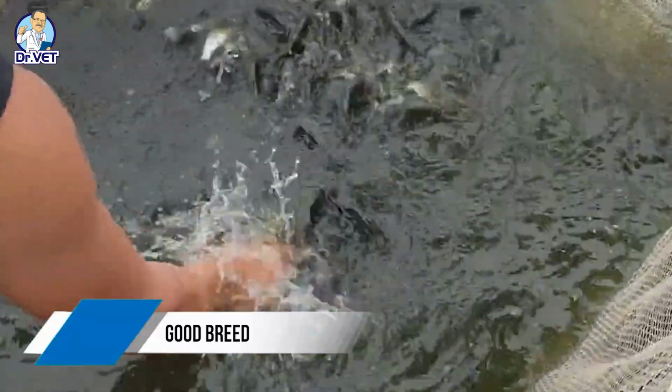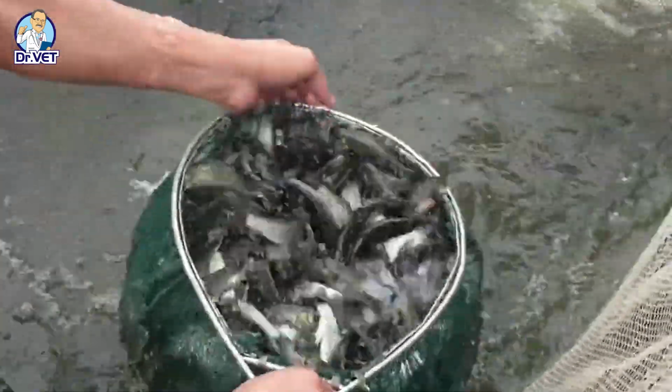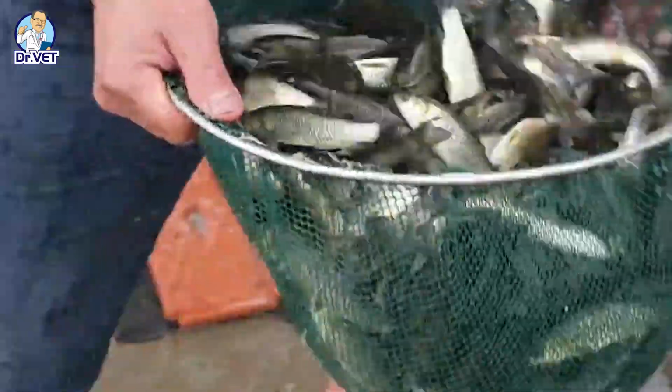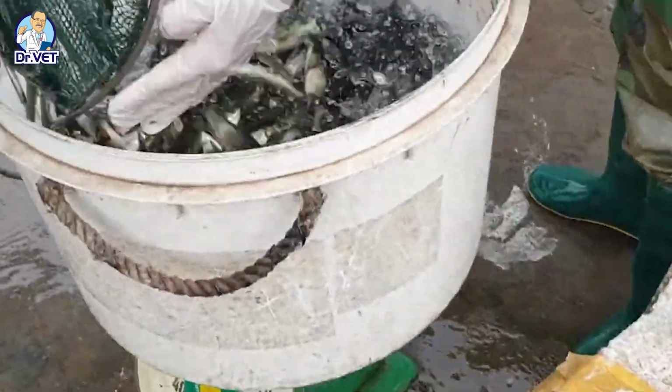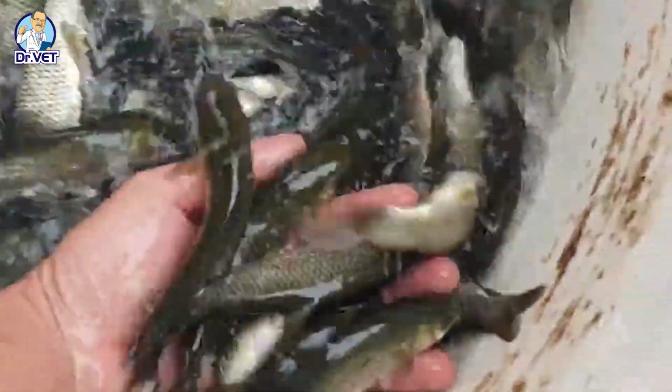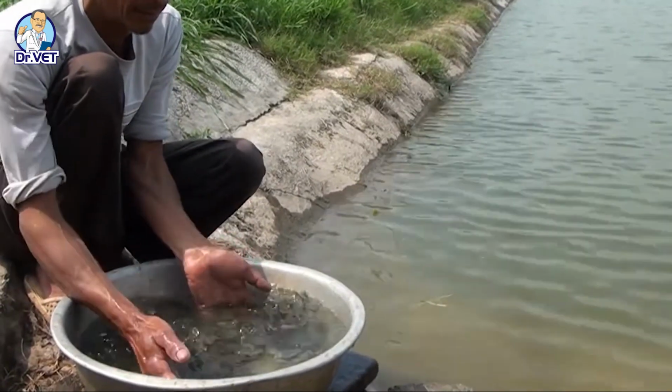3. Good breed. This is an important factor that determines future productivity. Choose uniform fish, with smooth color, full fins and scales, and agile movement. No disease, no deformities, and standard size according to breed. Selected breeds that are guaranteed to be healthy also contribute to increasing aquaculture output.